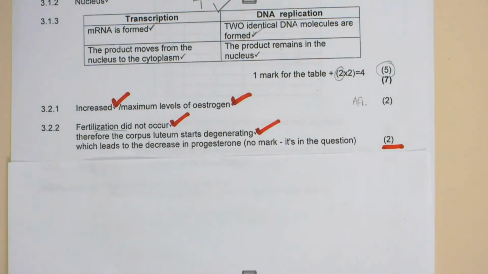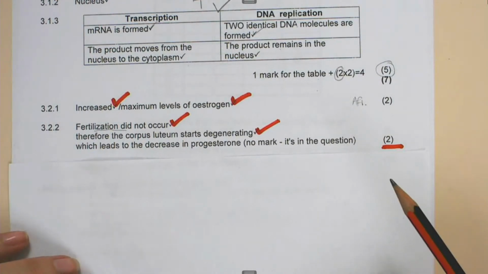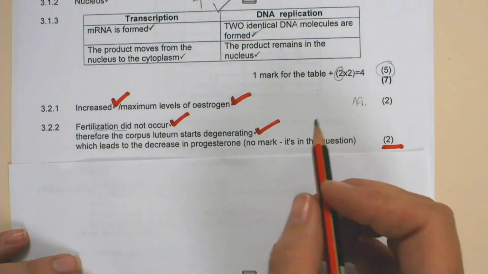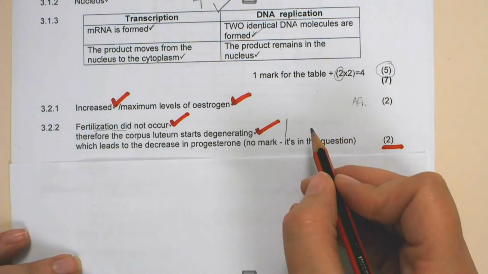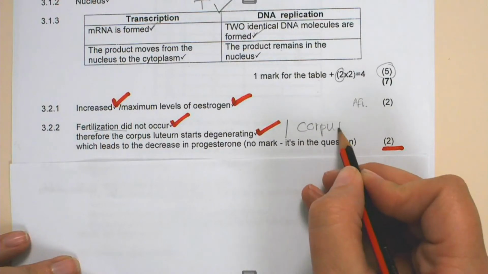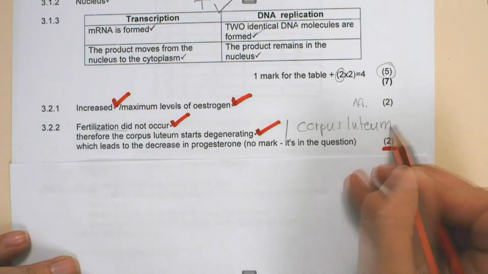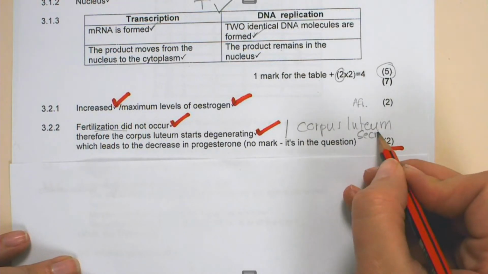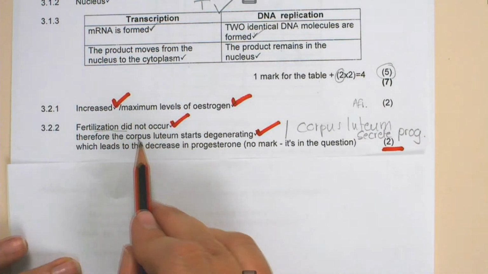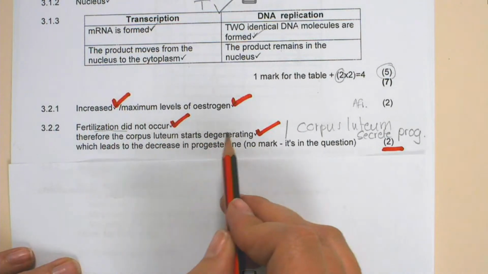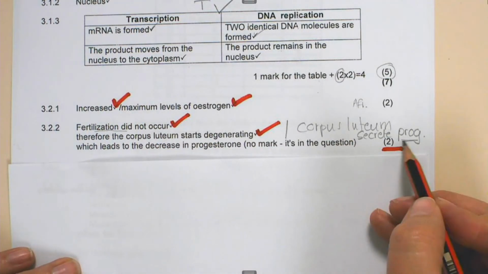So I also think it is very important that you mention that the corpus luteum secretes the progesterone. Therefore, it decreases. So I would really like for us to also add the fact that the corpus luteum will secrete progesterone. And because the corpus luteum is degenerating, there will be less progesterone.